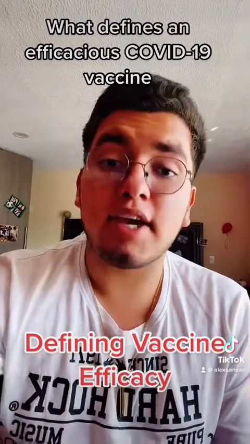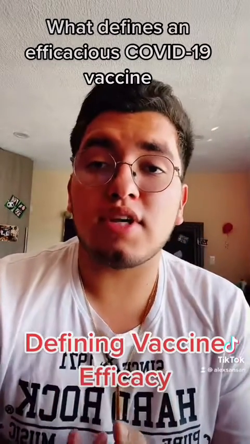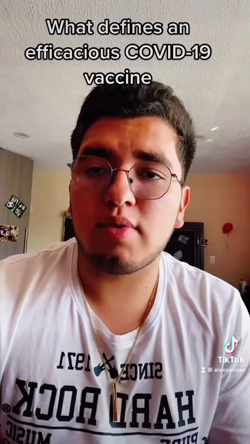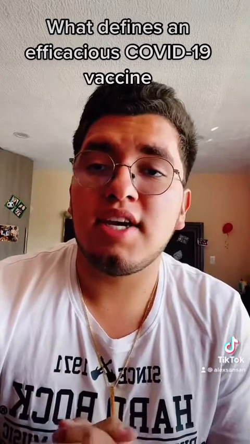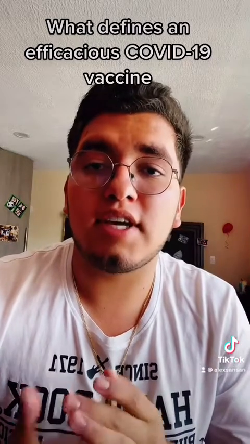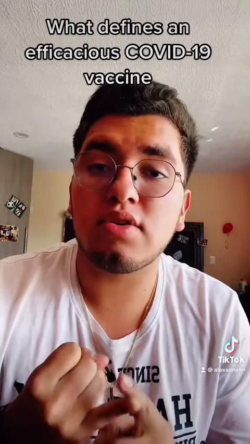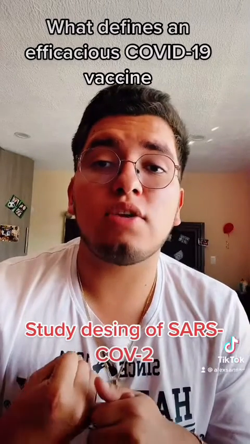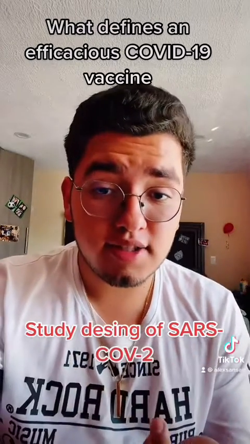Defining vaccine efficacy. Many different endpoints are used in vaccine research to define efficacy depending on the pathogen, consequences of infection, and transmission dynamics. In the case of SARS-CoV-2, an efficacious vaccine might prevent infection, disease, or transmission. The study design of SARS-CoV-2 vaccine efficacy trials.